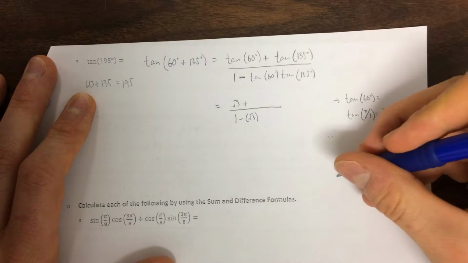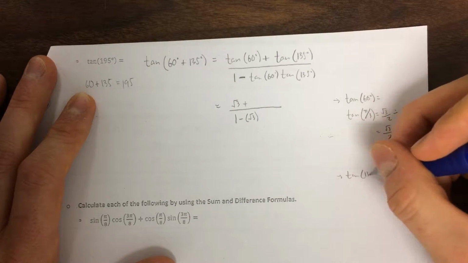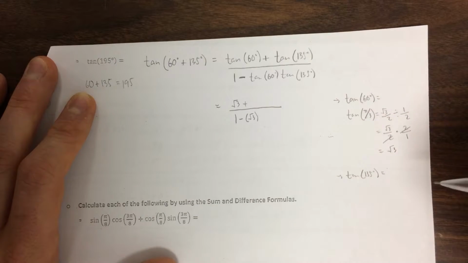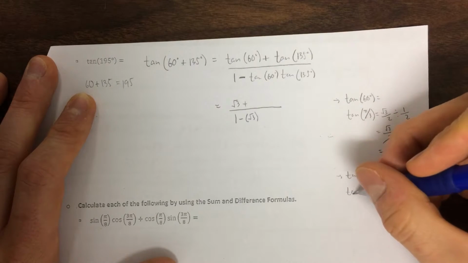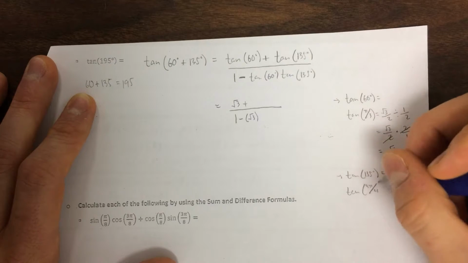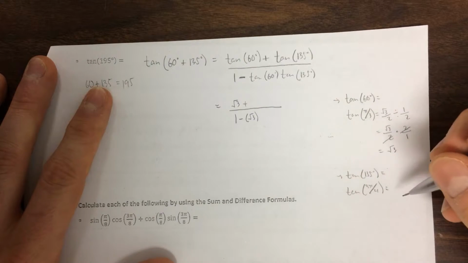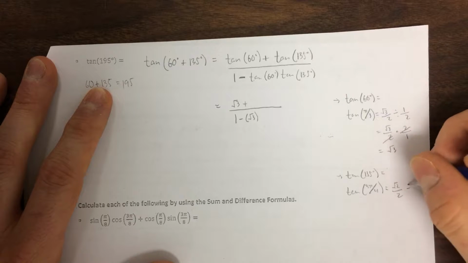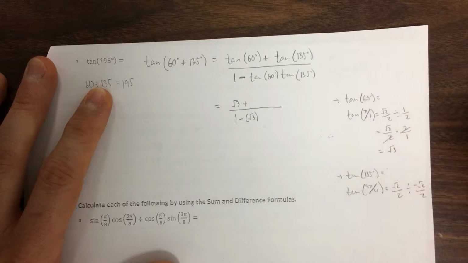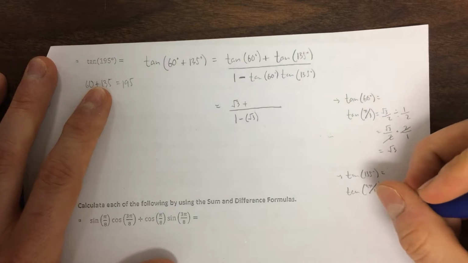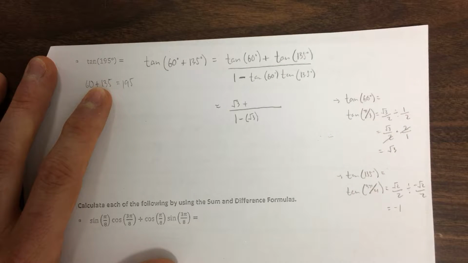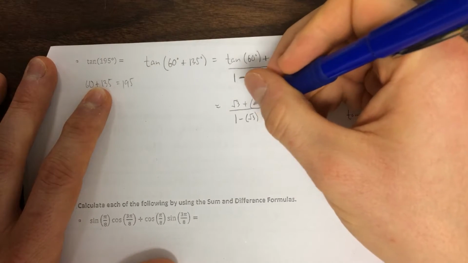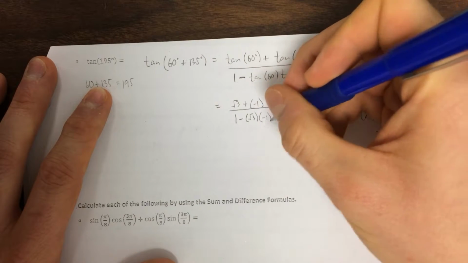Now let's try to figure out tangent of 135. So tangent of 135 is going to be equal to tangent at 3 pi over 4. Sine at 3 pi over 4 is square root of 2 over 2. We're dividing by negative square root of 2 over 2. So essentially we have something divided by itself with one of those things being negative. So that would be negative 1. So this would be plus negative 1 times negative 1.